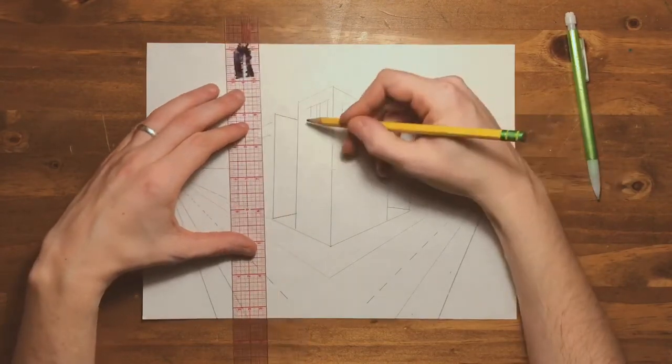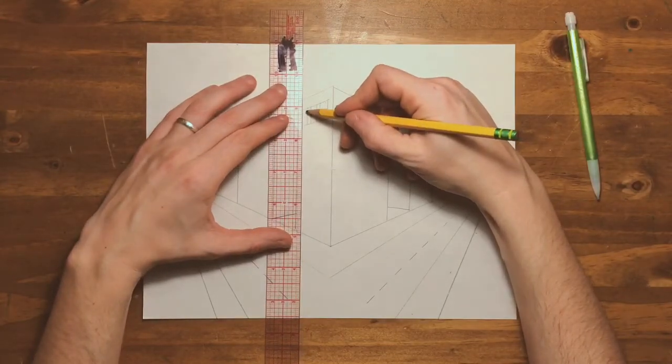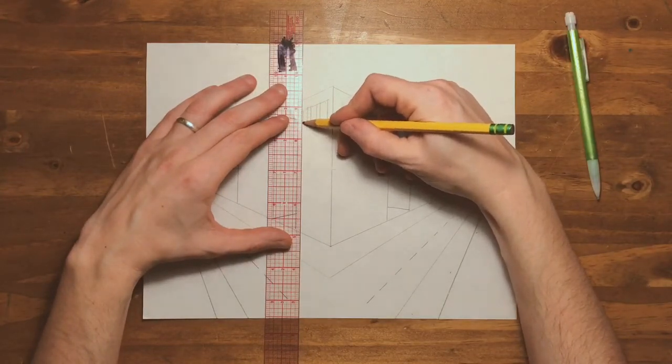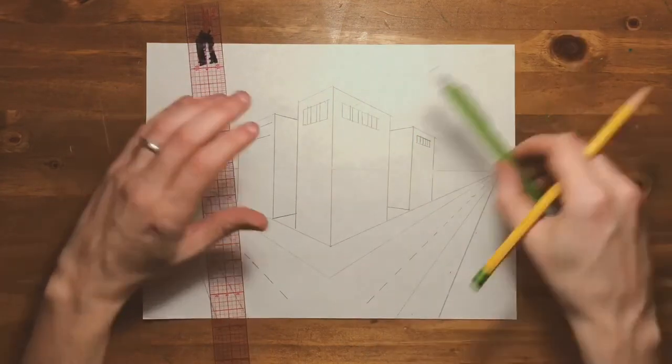Now this side of my building is a little bit smaller. So if you feel like you're running out of space, you can always redraw that top line. Then take my eraser.